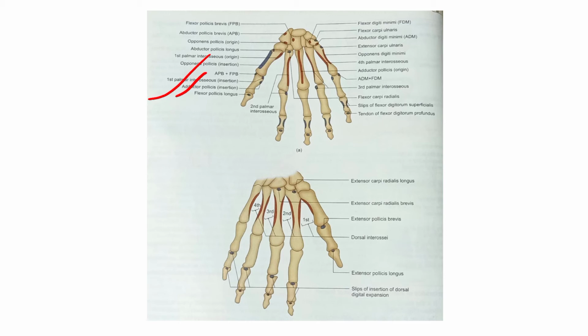Then moving further to the flexor carpi radialis. This muscle is inserted on a tubercle on the palmar surface of the base. Now the extensor carpi radialis longus is inserted on the dorsal surface of the base. The oblique head of the adductor pollicis arises from the palmar surface of the base.